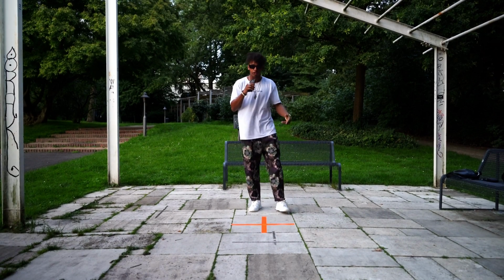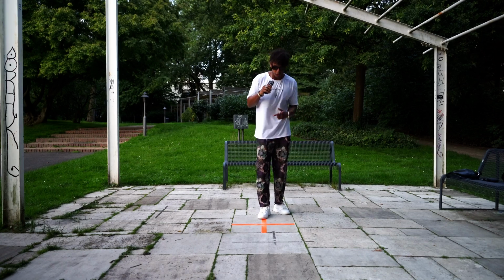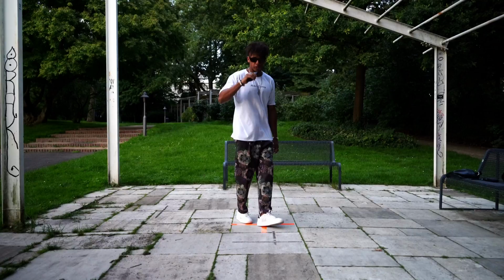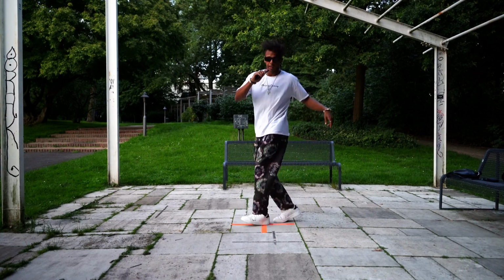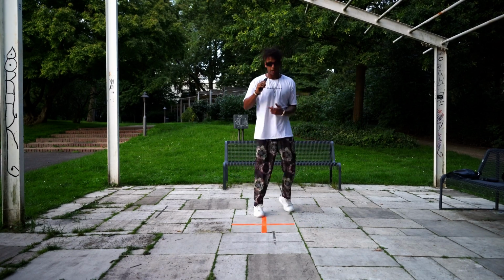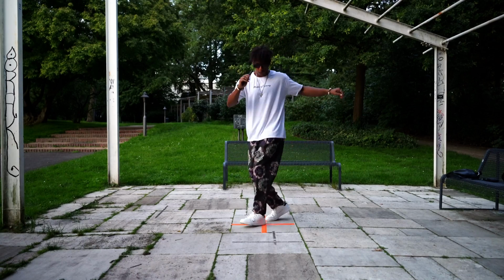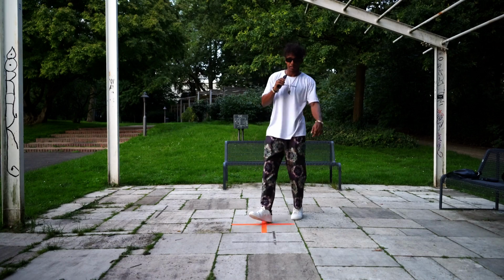Number 1, you know, it's actually the heel toe. The heel toe twist, you already know. We start like this and then we twist to this side. We start like this, twist, switch, twist, switch, twist. Actually, it's very easy and very simple.